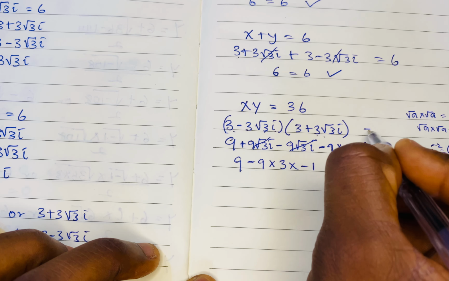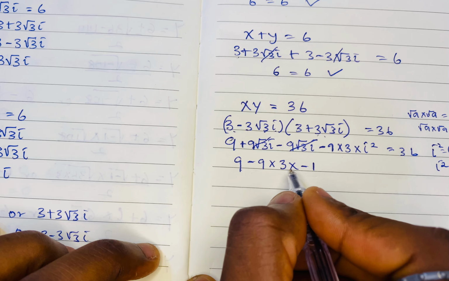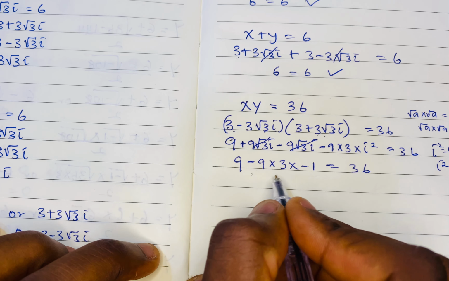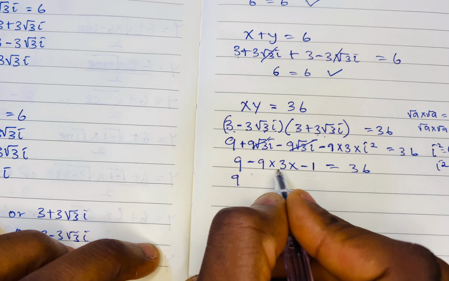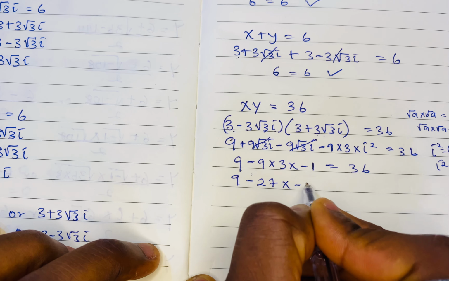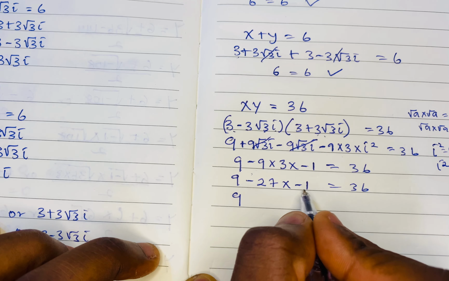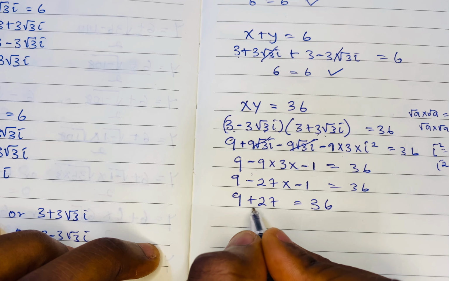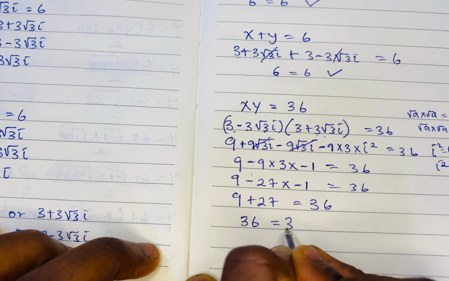Remember they told us that this thing is equal to 36. So 9 minus 9 times 3 times minus 1 is equal to 36. So if you do the maths here, you are going to get 9 minus 27 times minus 1 equals 36. So you are going to have 9 plus 27 is equal to 36. And 9 plus 27 will give us 36. 36 is equal to 36.